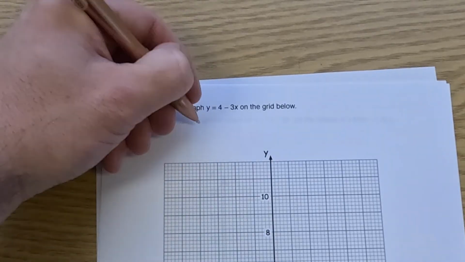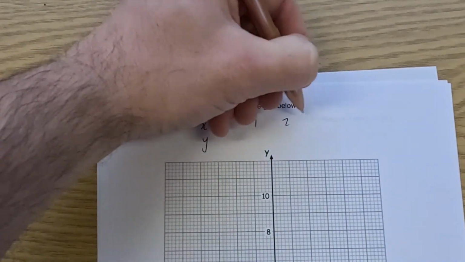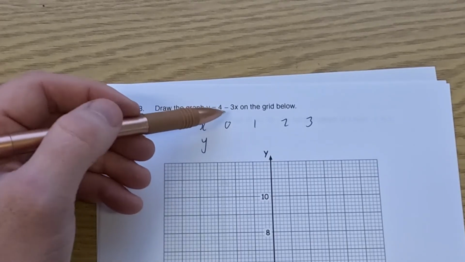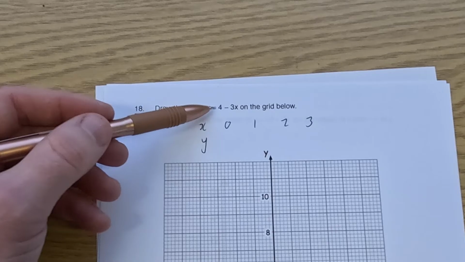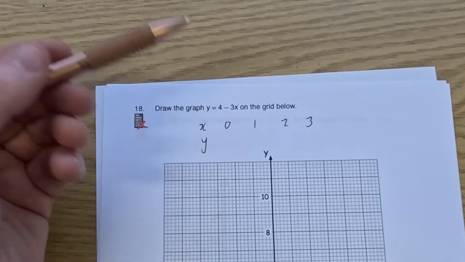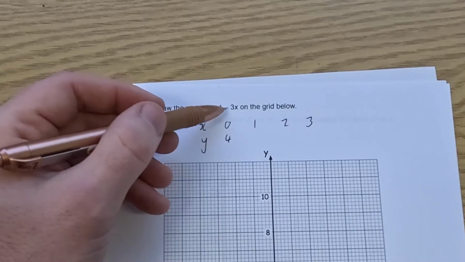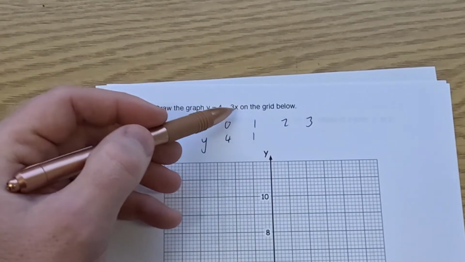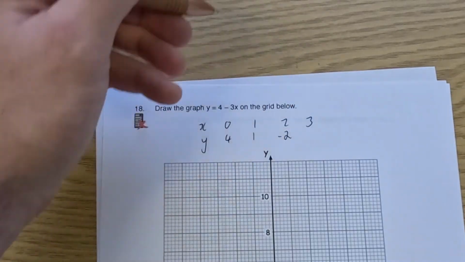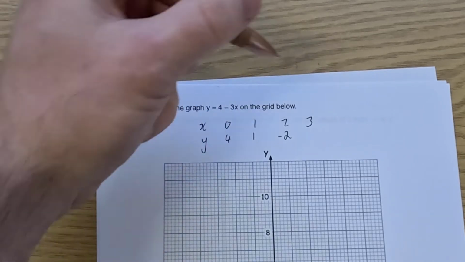Alternatively, we could do an xy table, so x and y, and let's choose some values of x. So I'm going to choose 0, 1, 2, 3. So to find the y coordinate, we're going to do 4 subtract 3 times the x coordinate. So we're going to multiply all the x coordinates by 3, and then take the answer away from 4. So 3 times 0 is 0, and then 4 take away that answer of 0 is 4. 3 times 1 is 3, and then we're going to do 4 subtract 3, that's equal to 1. 3 times 2 is 6, and then 4 take away 6 is going to be negative 2. And then finally, if x is equal to 3, we're going to do 3 times 3, which is 9, and then 4 take away 9, which is negative 5.